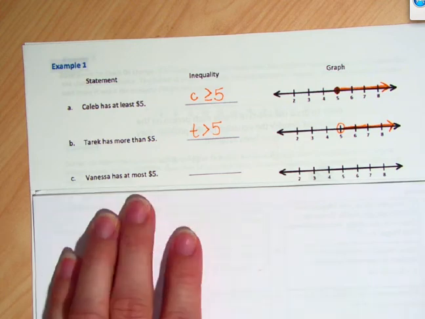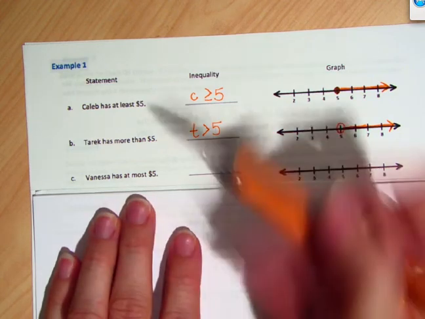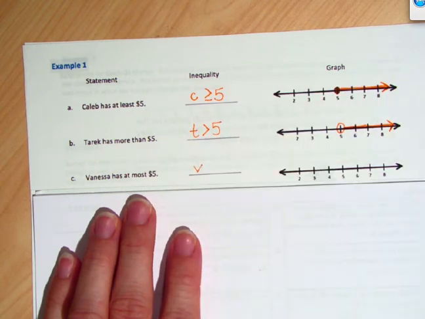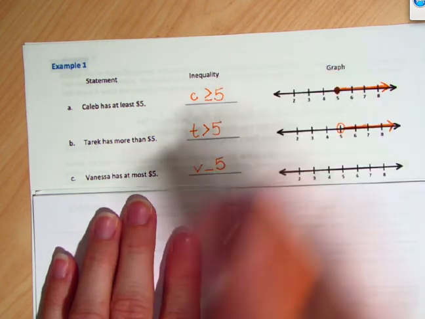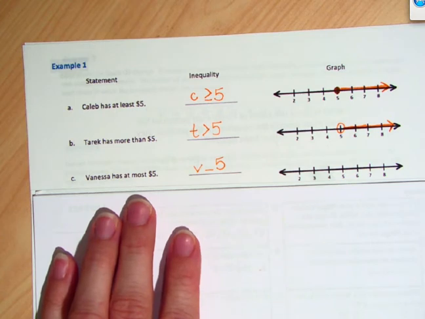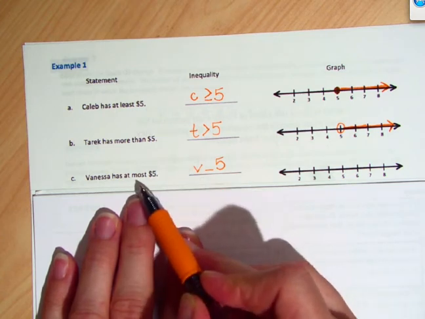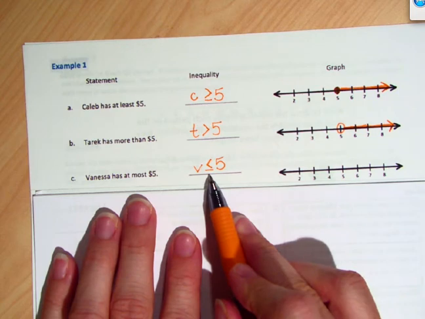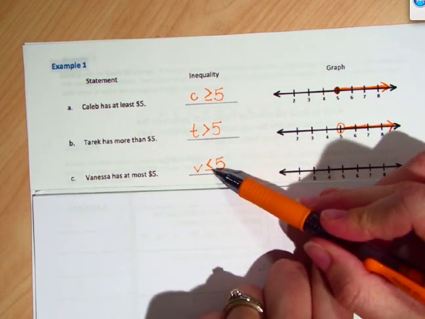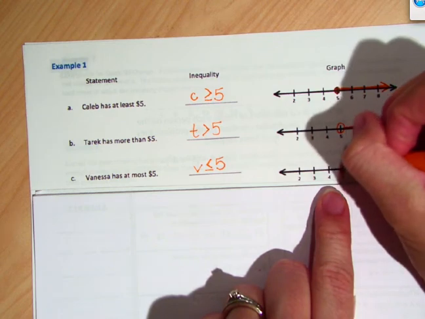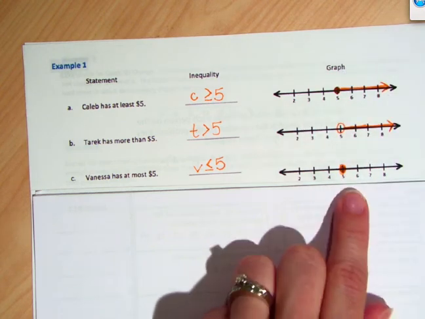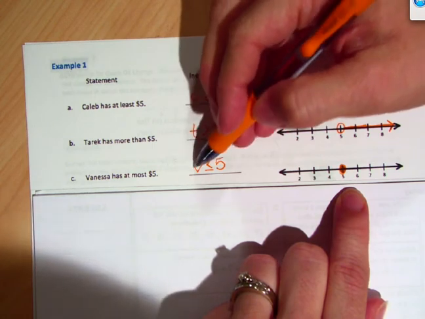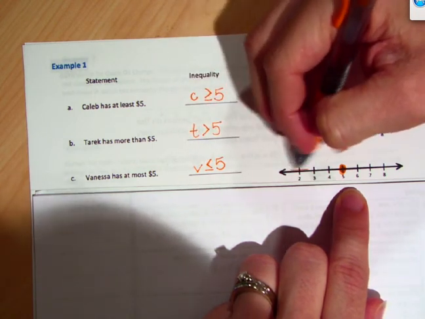Vanessa has at the most $5. Could Vanessa, we'll make her a V, could Vanessa have $5? Yes. The most she could have is $5, so she could have equal to 5. Could she have more than 5? No. The most she could have is $5, so she has less than 5 or equal to 5. Okay, so could she have 5? Yes, that little equal sign tells us yes. I'm going to color it in. Yes, she could have 5 or less. Vanessa has less than 5. So it's going to go this way.